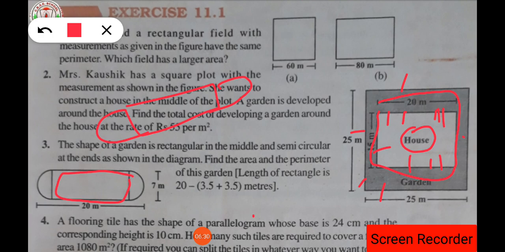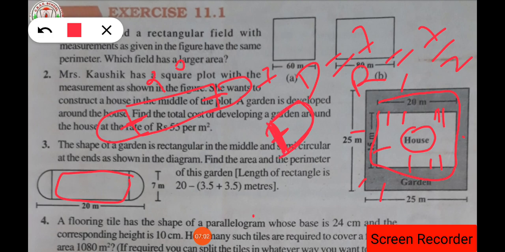Okay, so remember students, the length is 20 meter given, and the breadth here, 7 meter, is given. So this 7 meter is considered as the diameter of the semicircle. The value of the diameter of the semicircle is 7. So while finding the radius, it will be 7 by 2, isn't it? That will be 3.5. So this diameter is included inside the rectangular field. This we have to keep in mind: the perimeter of the semicircle is included inside the rectangle.